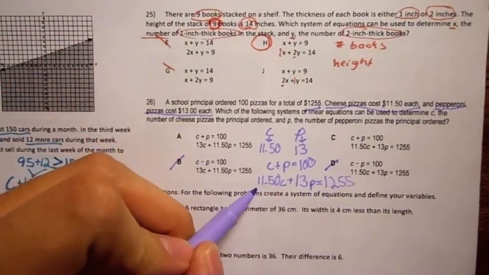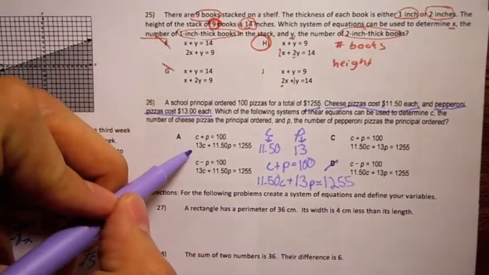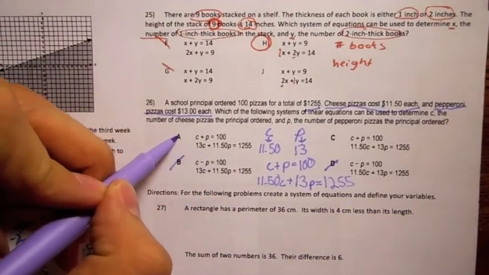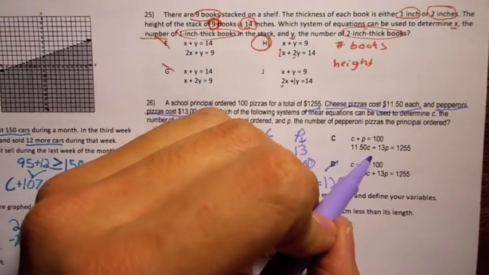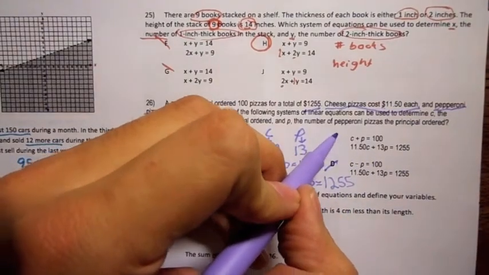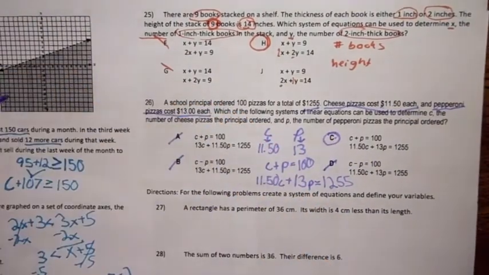$1,255. So we've got to figure out which one matches this. 13C, no, that's wrong. 11.50C plus 13P, that's correct. The answer choice for this problem is C.